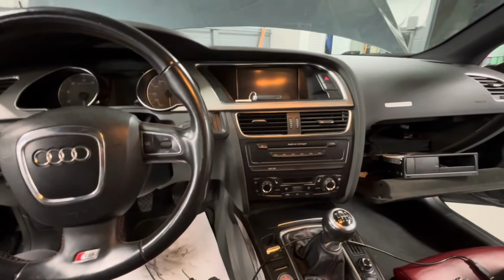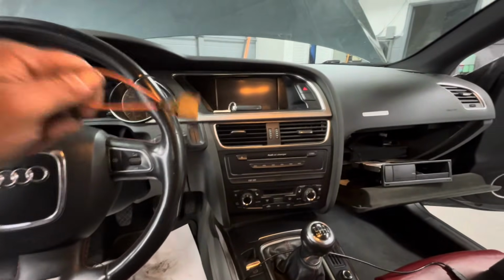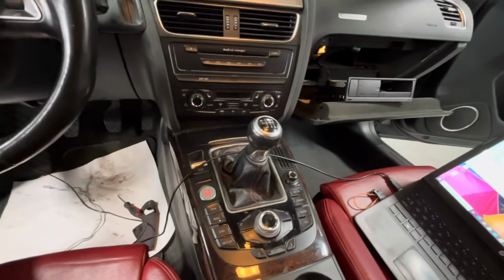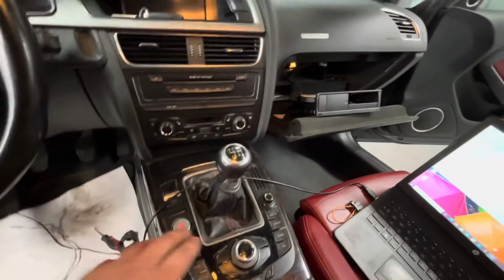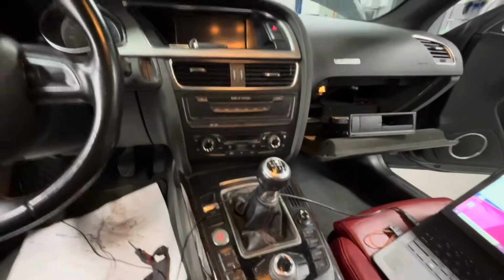But yeah, so just go through everything, jump out all the MMI related modules. There's exceptions, of course. If the control head here itself is bad, if you spilled something on it, you can go through and do this, but it's likely that you're going to need to replace your control head here, the control panel. But yeah, that's it.